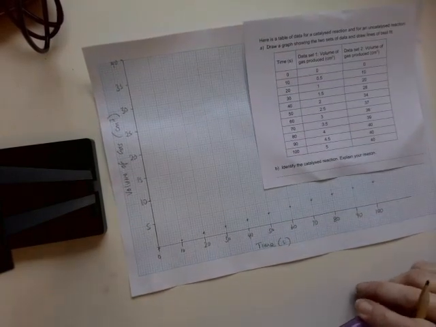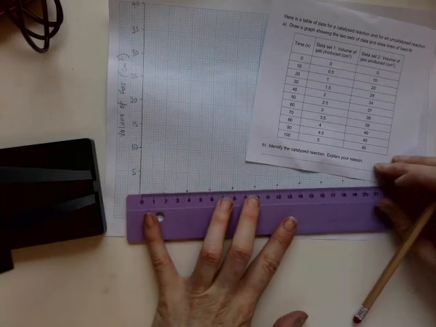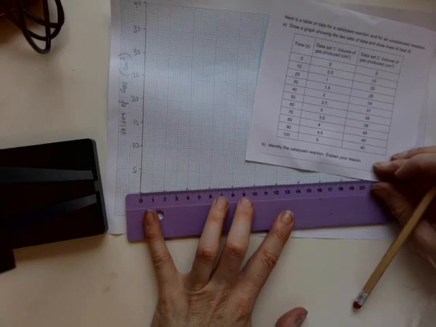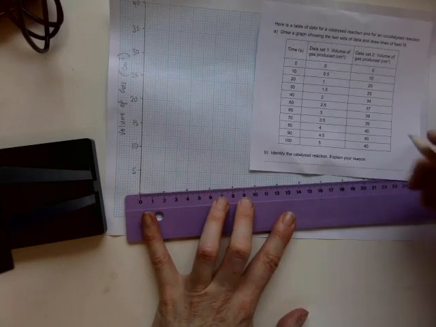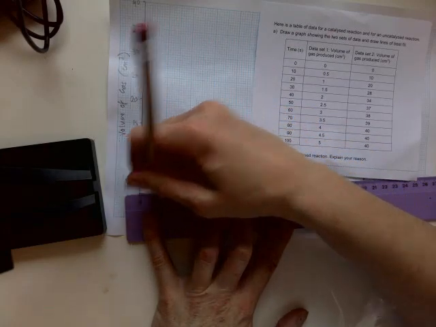Okay, now that follows a pretty straightforward pattern. Okay, so what I can do is I can actually draw, if I've got a ruler the right way up, pretty much a straight line through all those points. Now you won't always be able to draw a perfect straight line, okay? You might need to sometimes draw a line of best fit. Right, so that is my data set number.